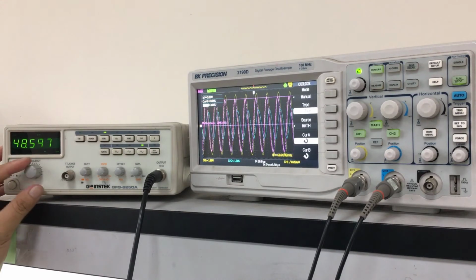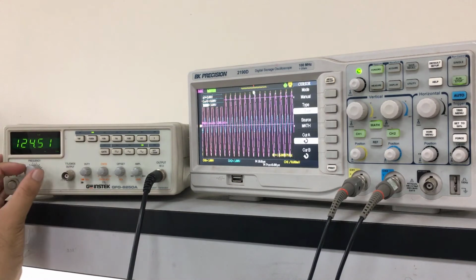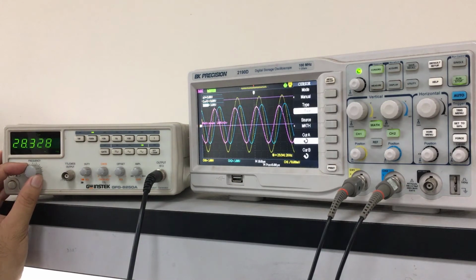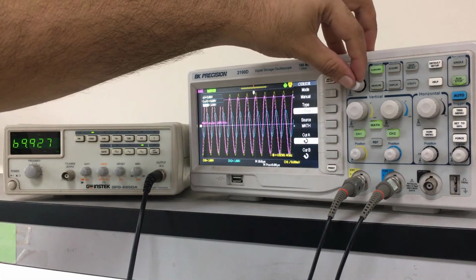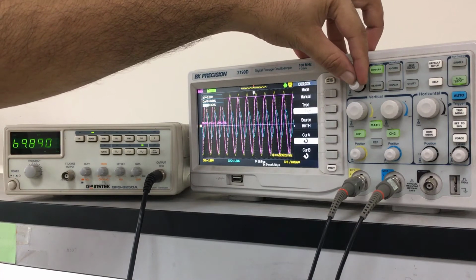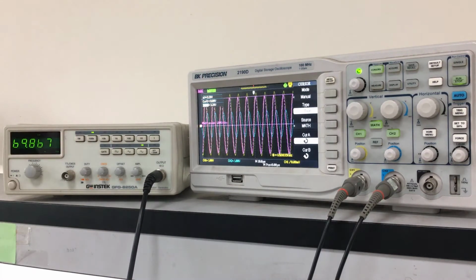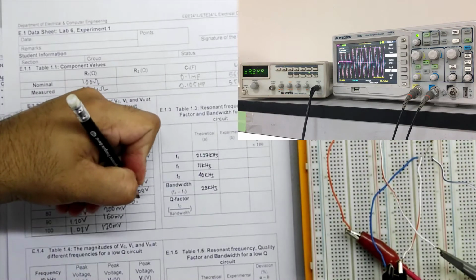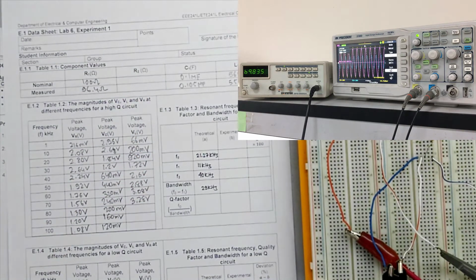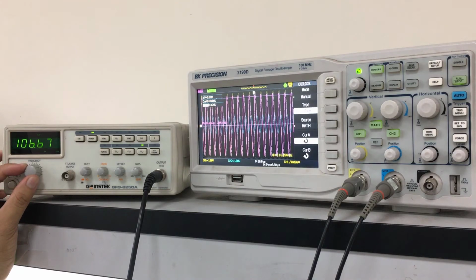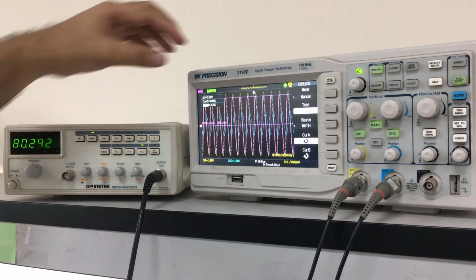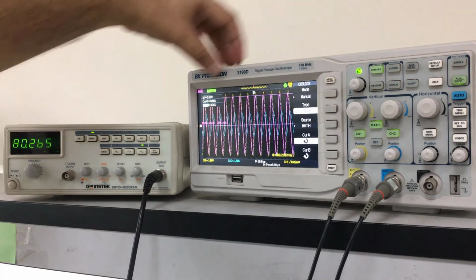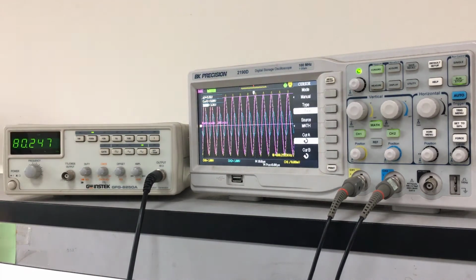We cannot go any further, so we change the range and set to our desired 70 kilohertz, and we find that the output is 3.28. For 80 kilohertz, our reading is 3.36.